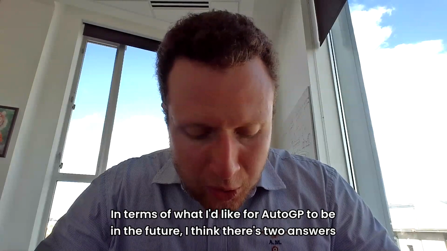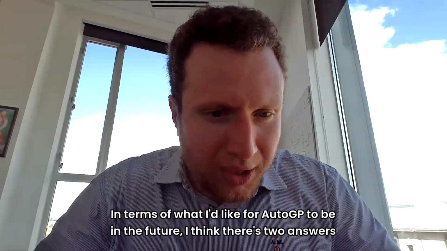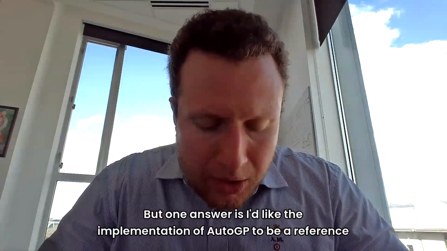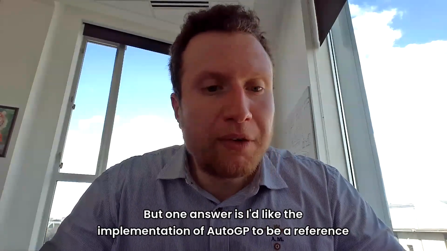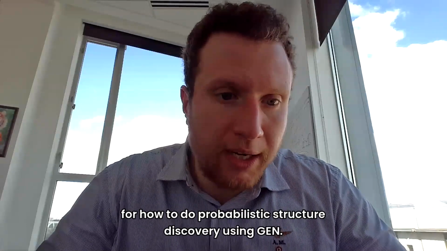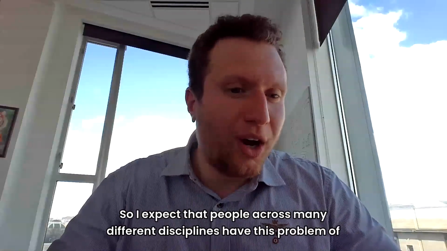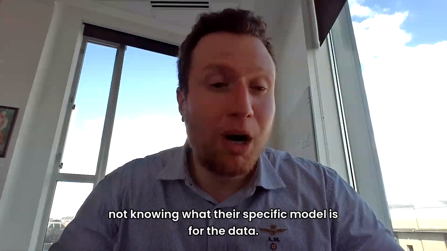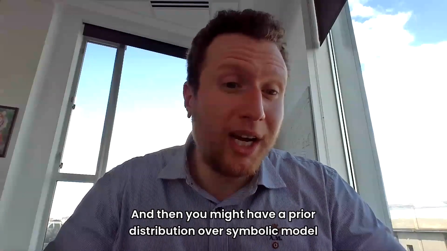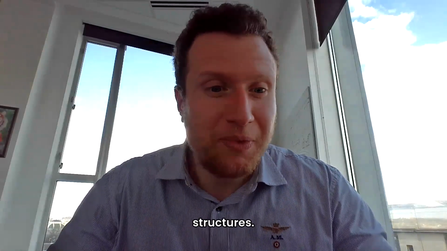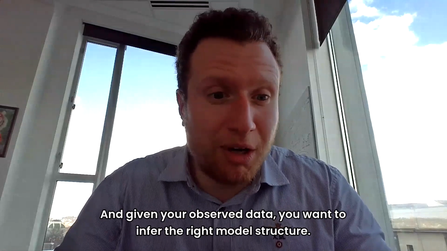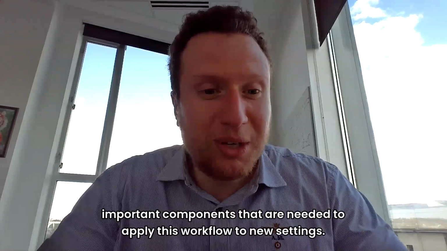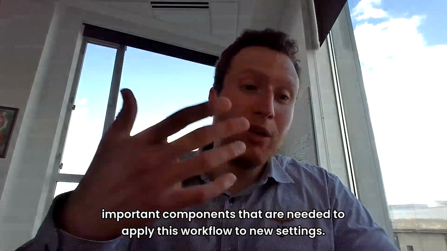In terms of what I'd like for AutoGP to be in the future, I think there's two answers to that. One answer, and I think there's already a nice success case here, is I'd like the implementation of AutoGP to be a reference for how to do probabilistic structure discovery using Gen. So I expect that people across many different disciplines have this problem of not knowing what their specific model is for the data. And then you might have a prior distribution over symbolic model structures. And given your observed data, you want to infer the right model structure. And I think in the AutoGP code base, we have a lot of the important components that are needed to apply this workflow to new settings.